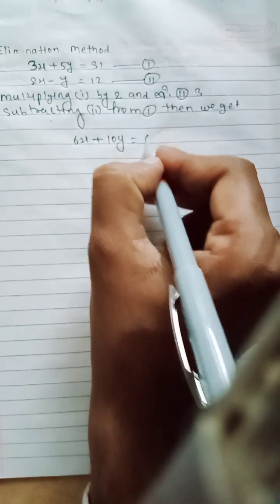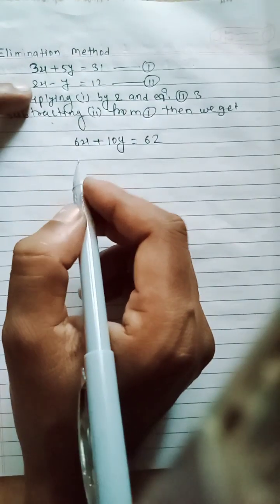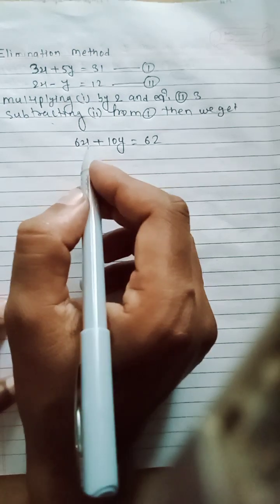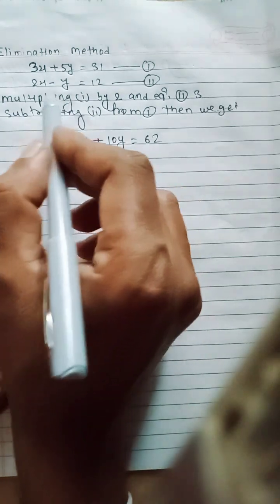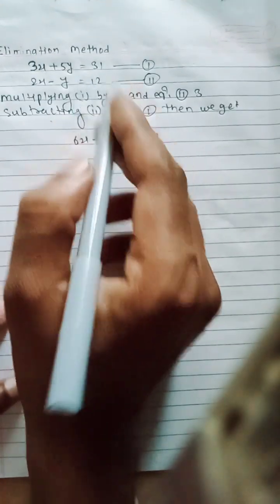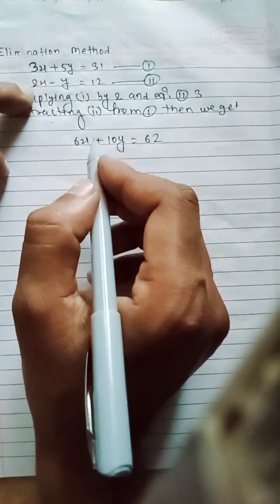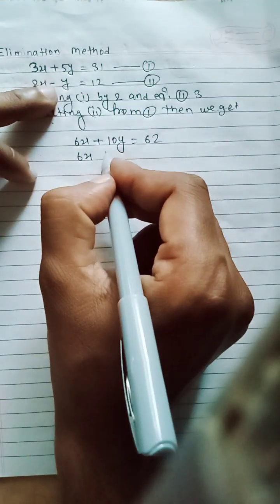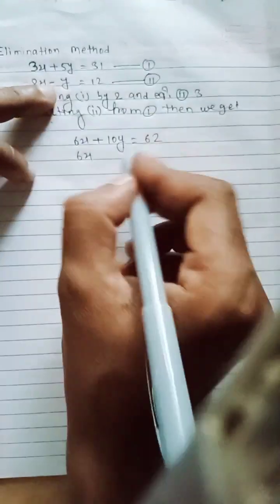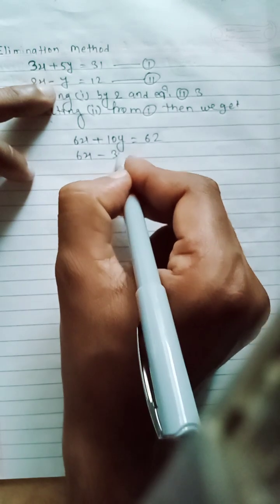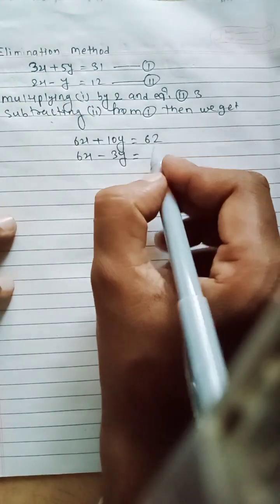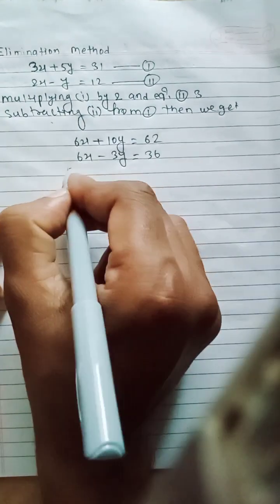The second equation is multiplied by 3, not 2. So after multiplication it becomes 6x, and the coefficient of y is minus 1, so it becomes minus 3y, and 12 multiplied by 3 is 36.